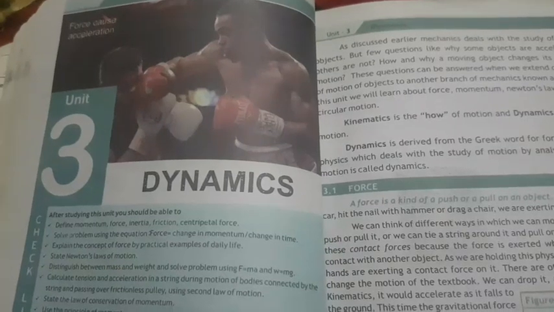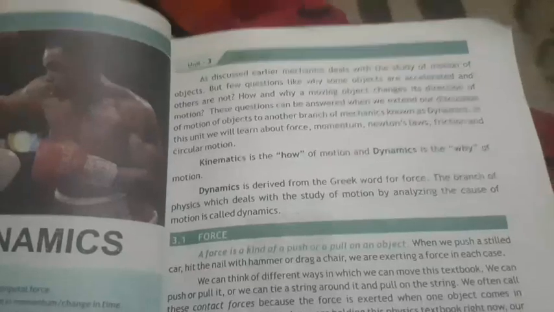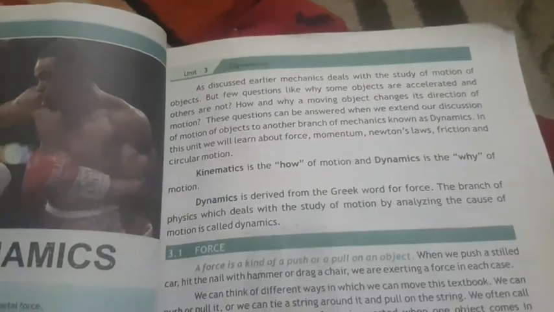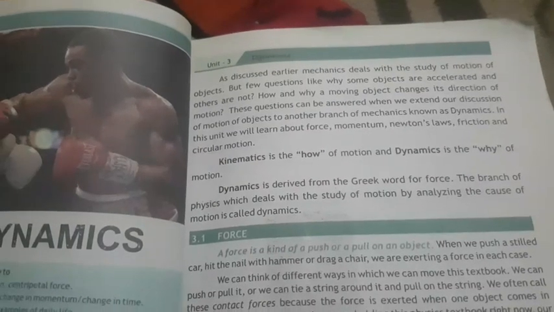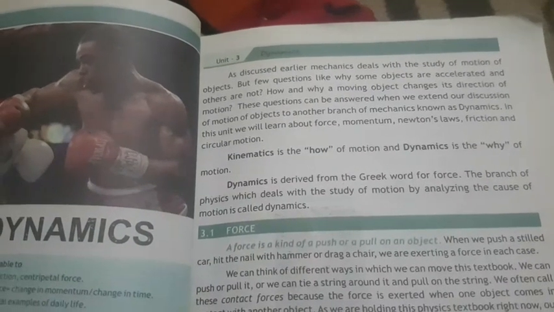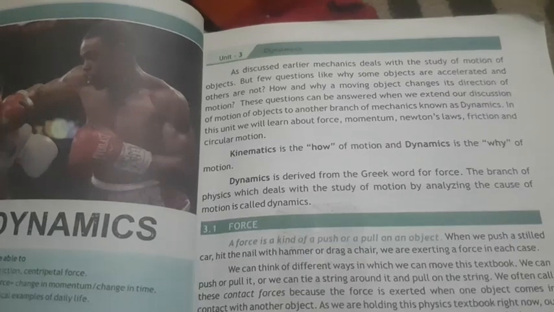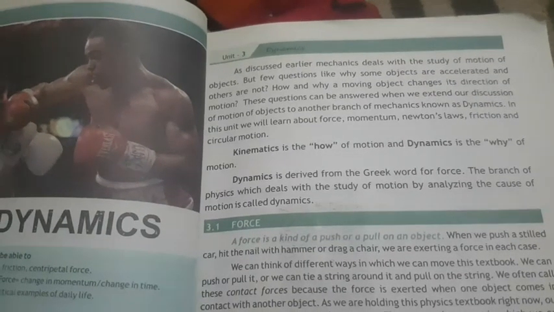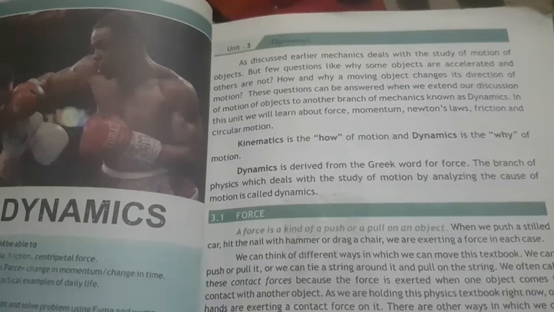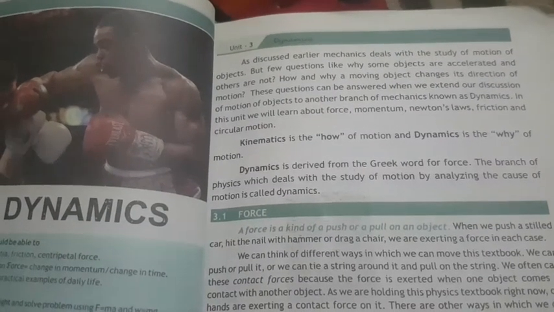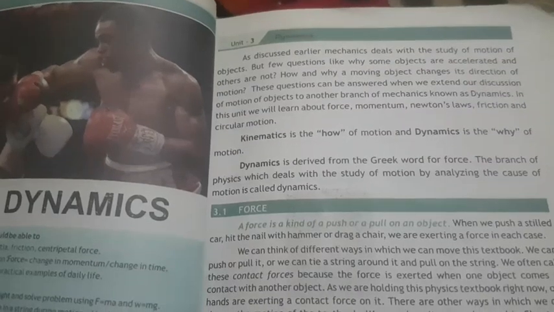Today I will discuss unit number 3, dynamics. As discussed earlier, mechanics deals with the study of motion of objects, but a few questions remain, like why some objects are accelerated and others are not. How and why does a moving object change its direction of motion?